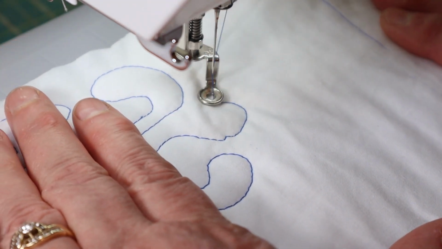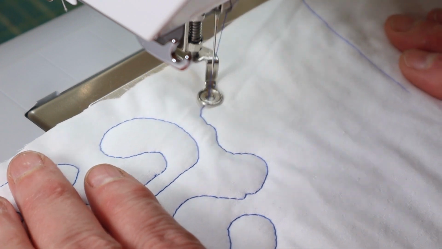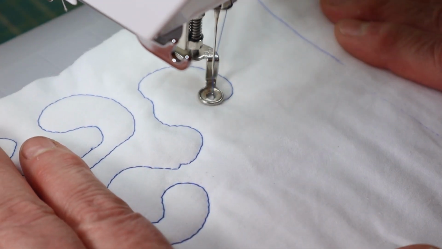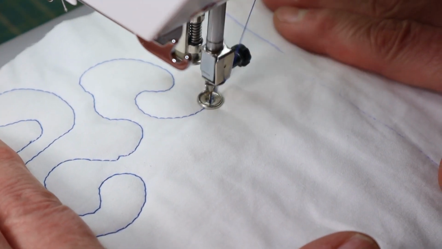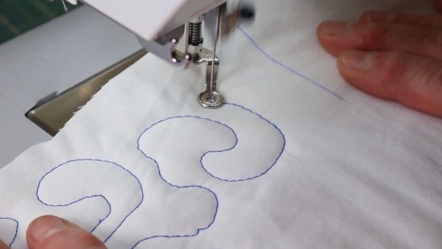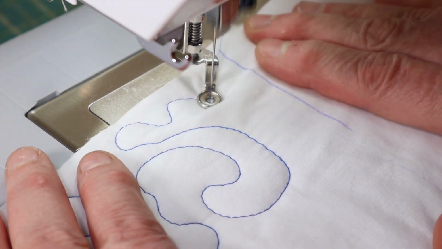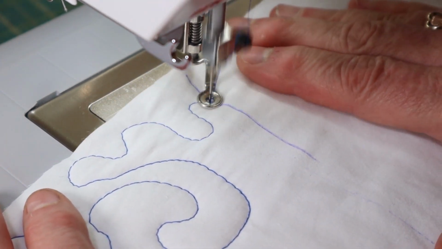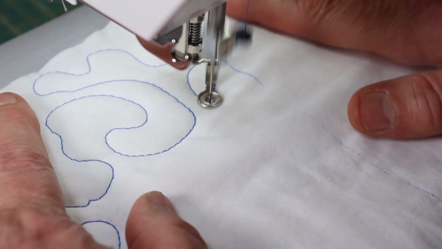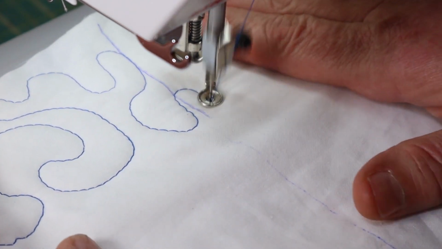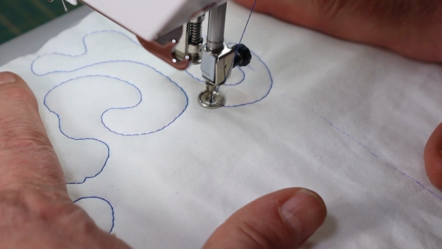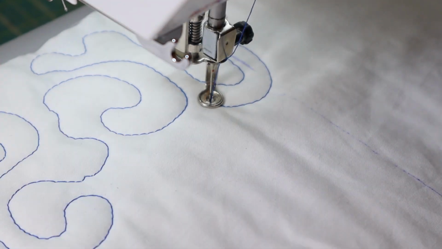So turning my work is very helpful to me. And have it end with your needle down.